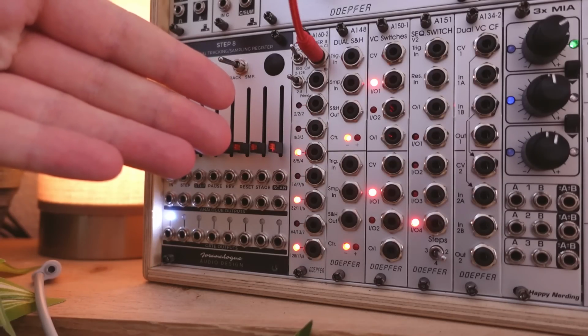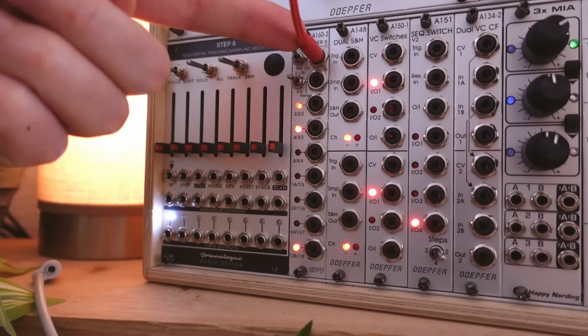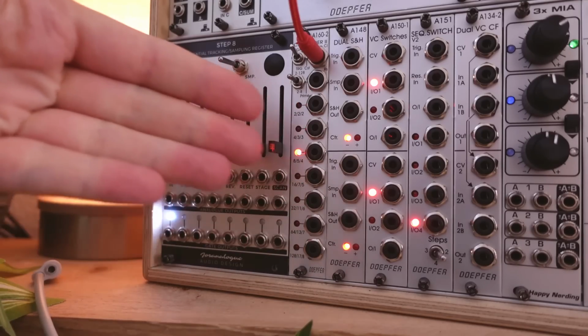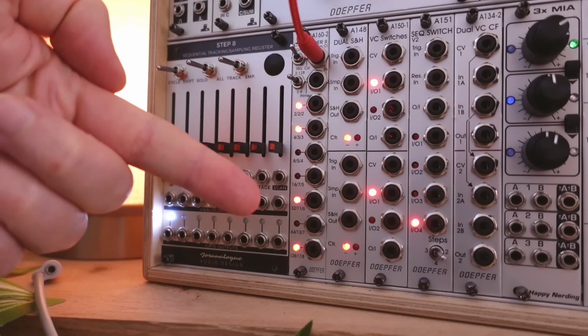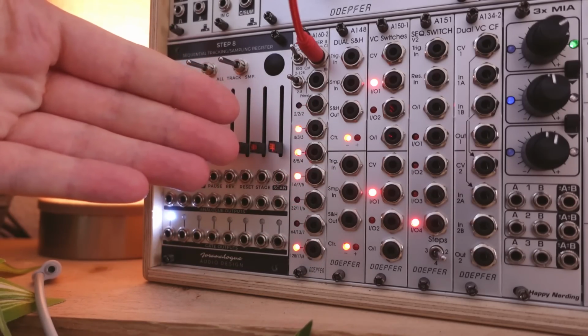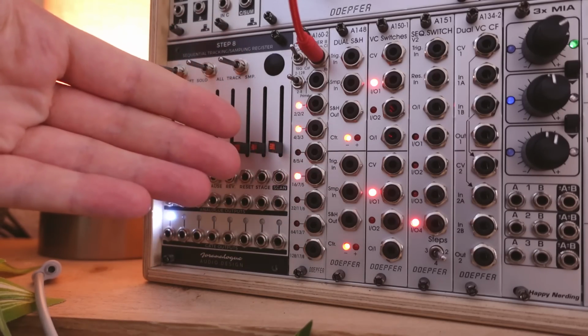Once you have a clock going, you can expand that single pulse by sending it to other control elements. A clock divider is a great start. Especially clock dividers that generate gate outputs are powerful. This turns a single clock into a set of outputs that can be used to drive parts of a patch.